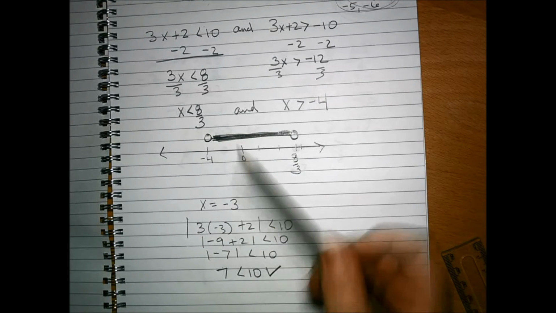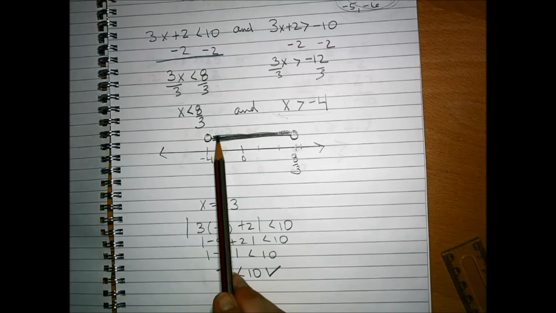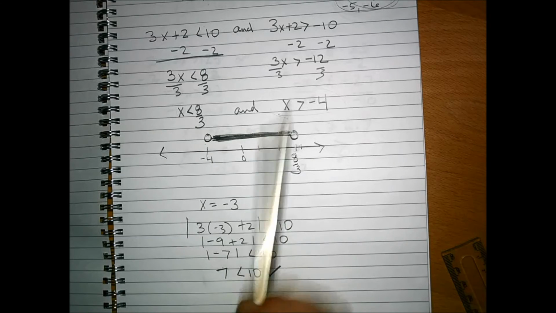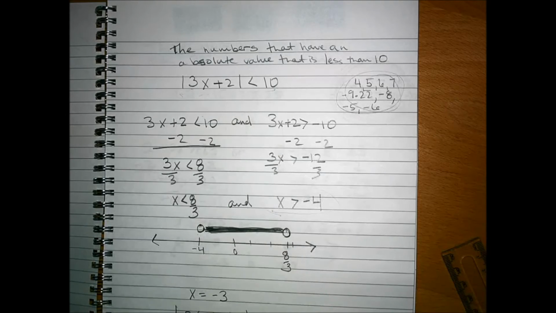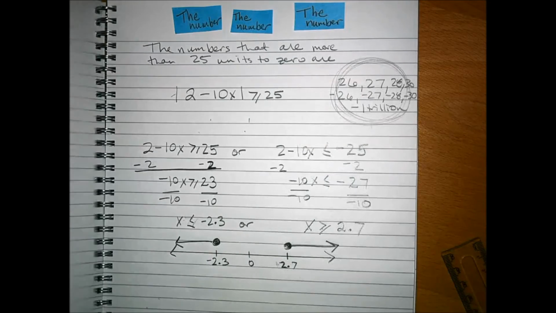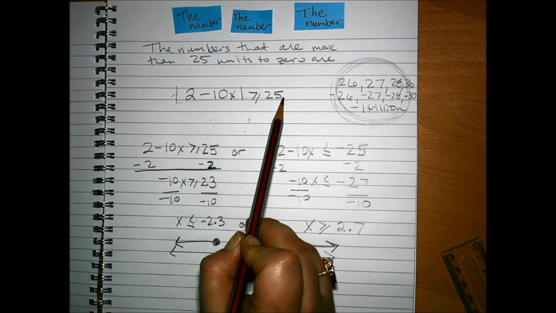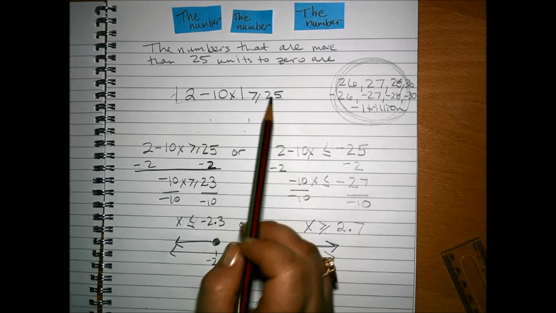So solutions to this inequality means that you can pick any number in this solution, plug it back in, and it's going to make this statement true. If you pick any number that's greater than 2.7 or any number that's less than negative 2.3 and plug it back into this number sentence, you're going to get a true statement.